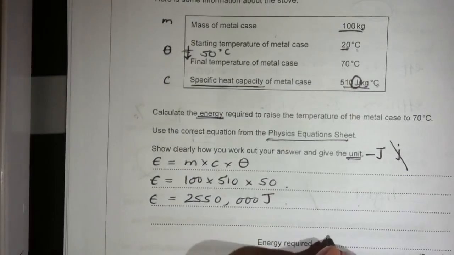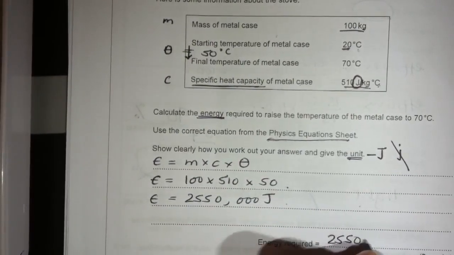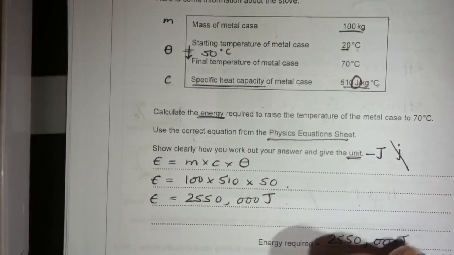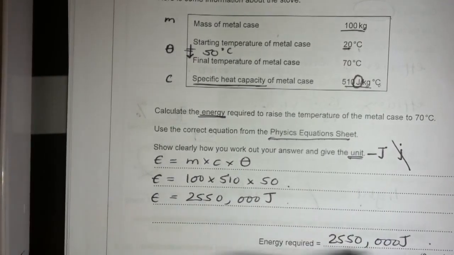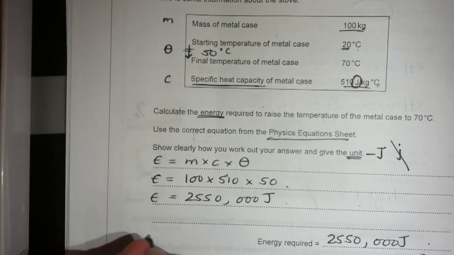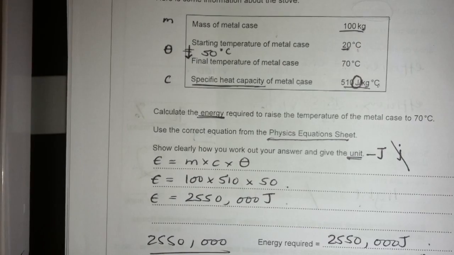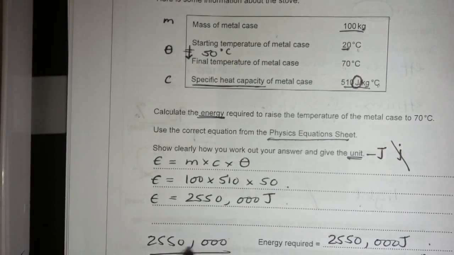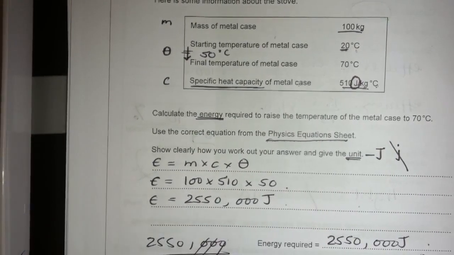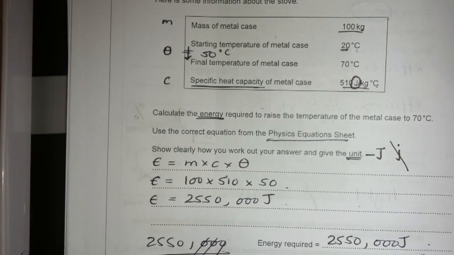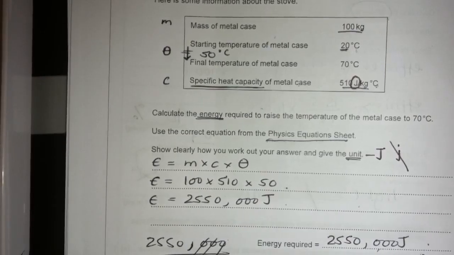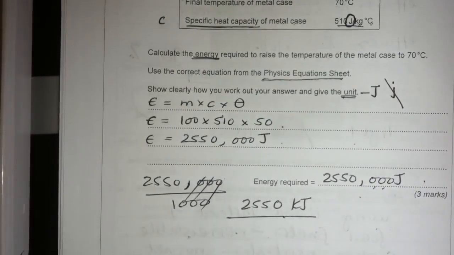Write it in the space provided, make it nice and easy for the marker. If you want to be smart, that's joules, remembering that a kilojoule, we're taking it up to kilos, we need to get rid of those there. Okay, remember that's a comma, 2550 kilojoules. Either answer will suffice.